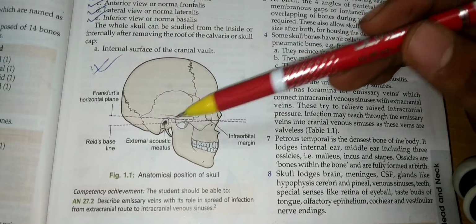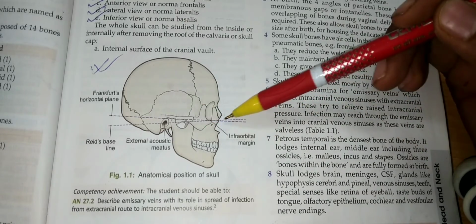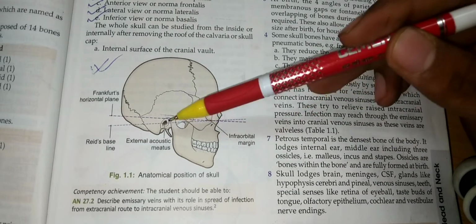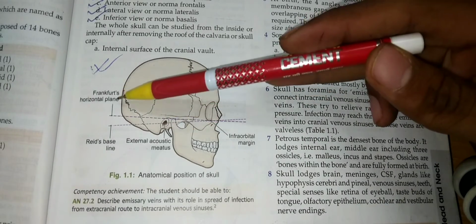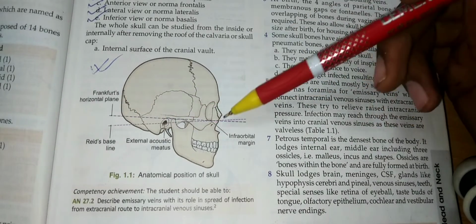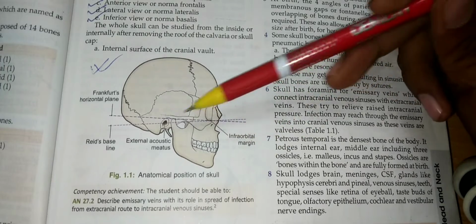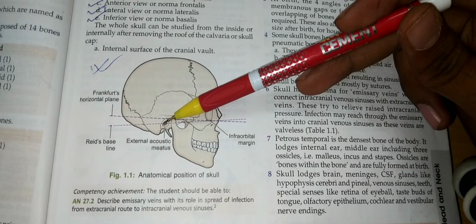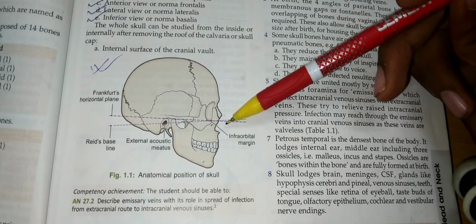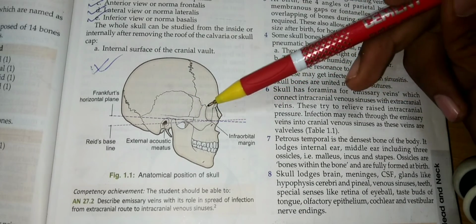See, this one is the Reid's base line, from the infraorbital margin to the middle of the external acoustic meatus. This one is the Frankfurt horizontal plane, again from the infraorbital margin to the upper part of the external acoustic meatus. The Reid's base line will be slightly oblique to the Frankfurt horizontal plane.